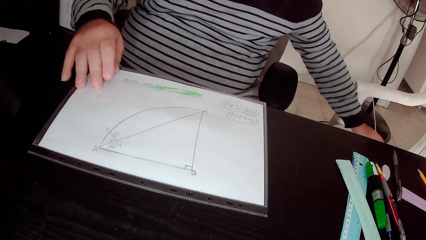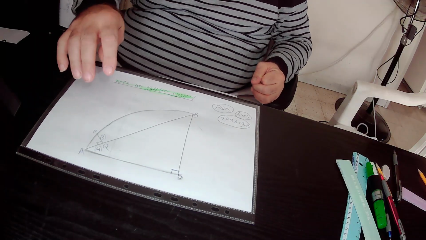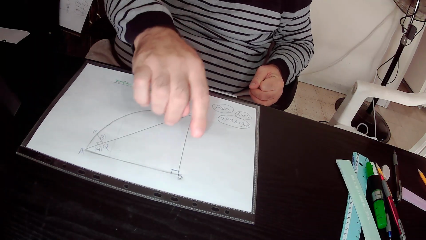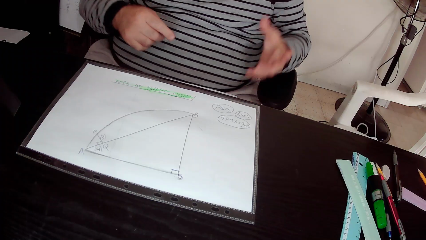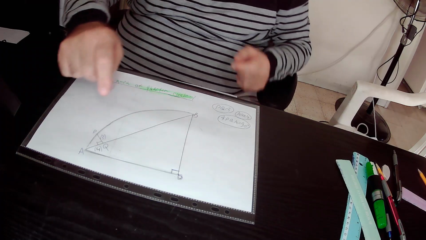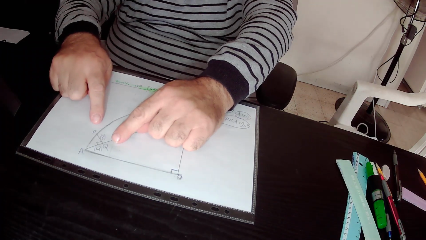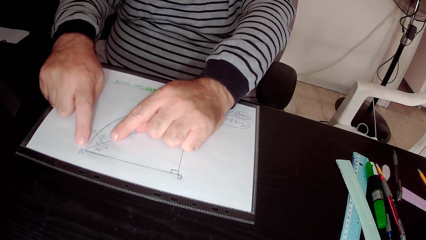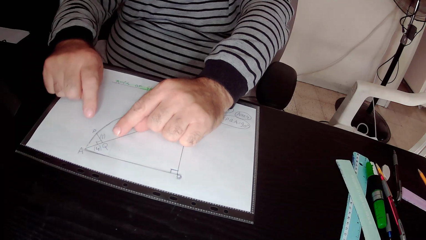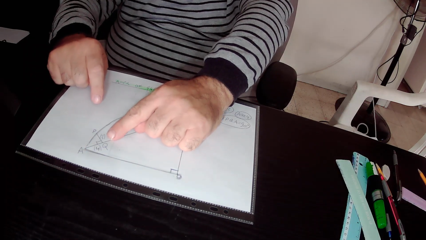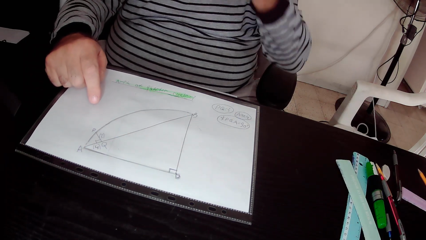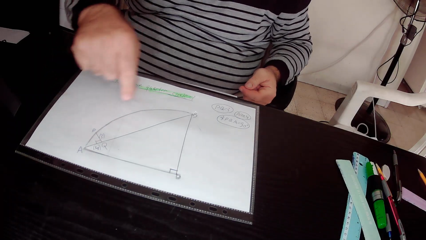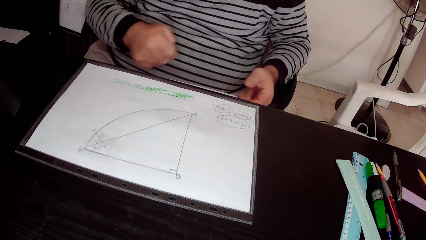In the second question, our task was to find the area of this quarter circle AOB. So in the drawing we have quarter circle AOB. This short line segment PQ is equal to 4 units. This short line segment QA is equal to 4 units. This angle PQA is a right angle. Again, our task is to find the area of this quarter circle AOB.